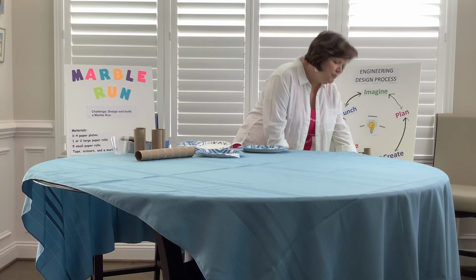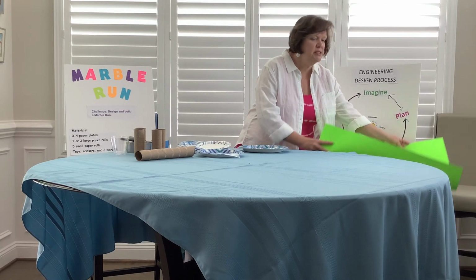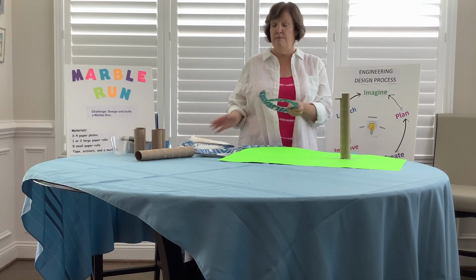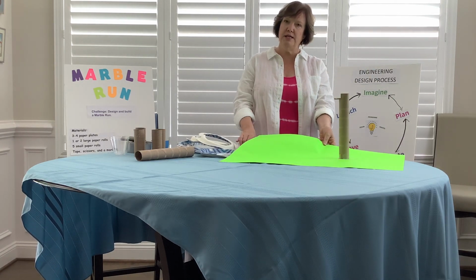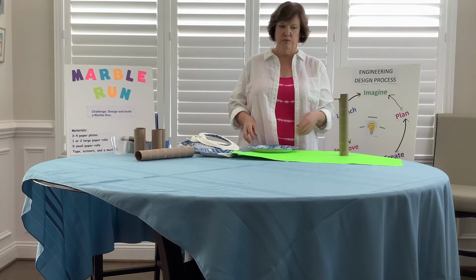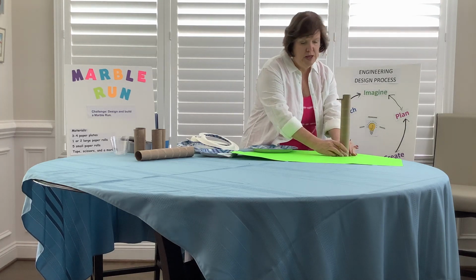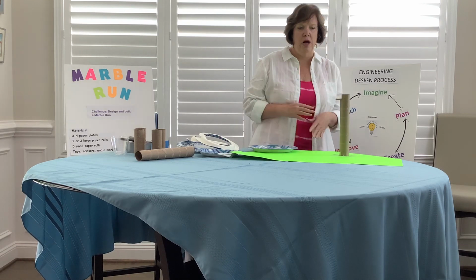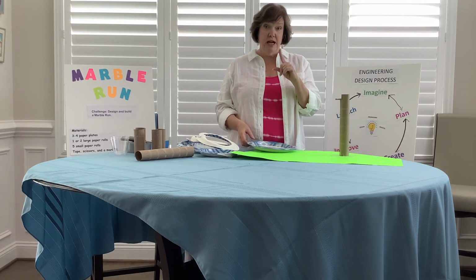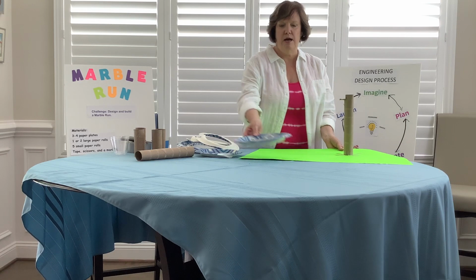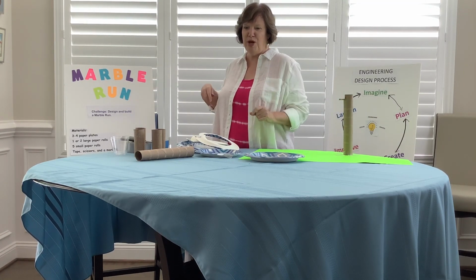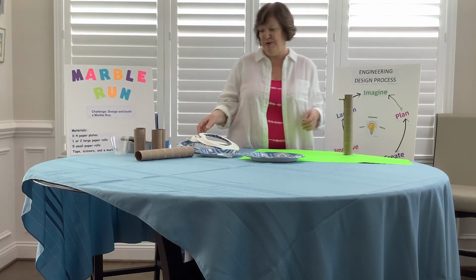I started out with just a paper towel roll because I know I measured it and it's more than 10 inches off the table, right? So all I did was put some tent poles right here with some tape, and I taped it down so it's not going anywhere. You're going to need to tape this down because if you don't, it's not going to stay up. Now, this does not say tape run. This says marble run. So don't use too much tape, all right?